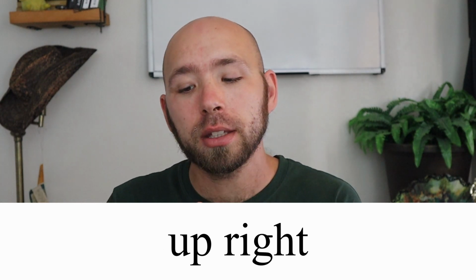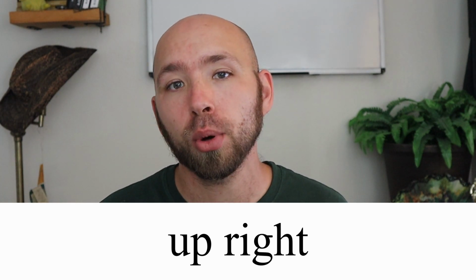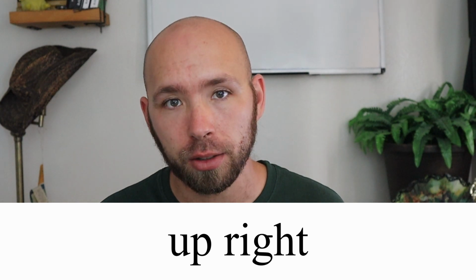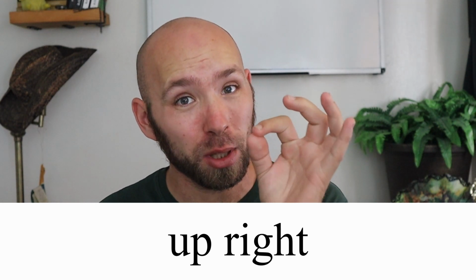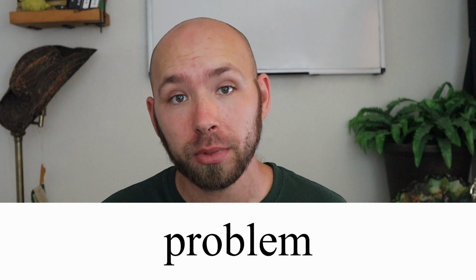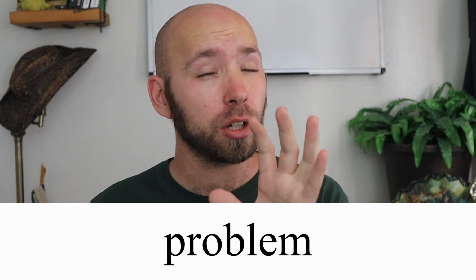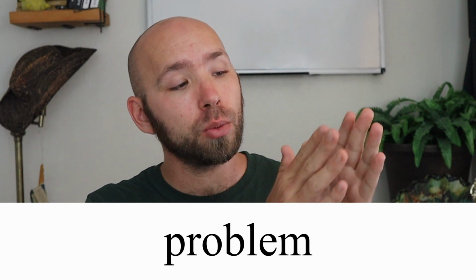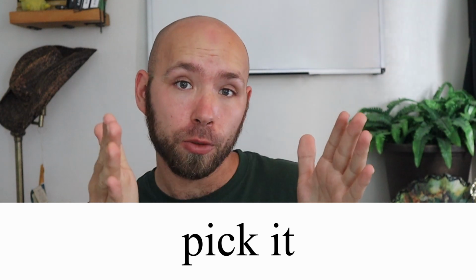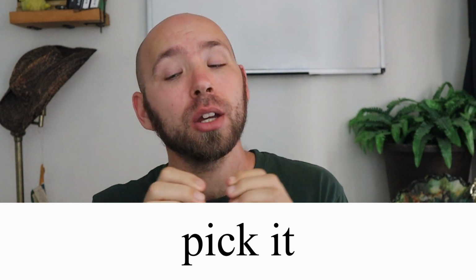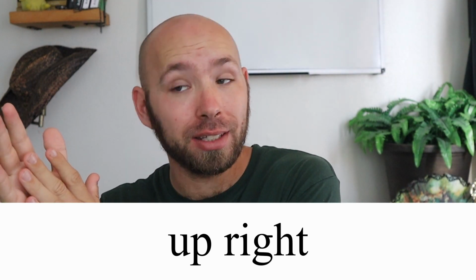Now notice that P and that R, I'm not saying pick it up right now. Okay, that's too much air for that particular P. If I say problem, that P is a little stronger because it's at the start of a stressed syllable. But just like when the K connects over, it stays weak. If the P connects over, in this case to R, it's also going to stay weak. Okay, so there's still some breath.